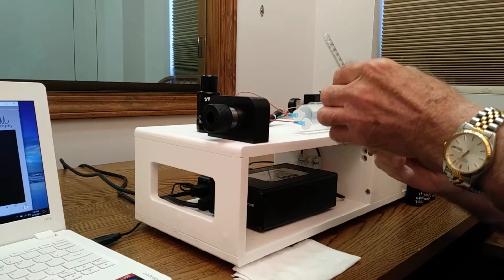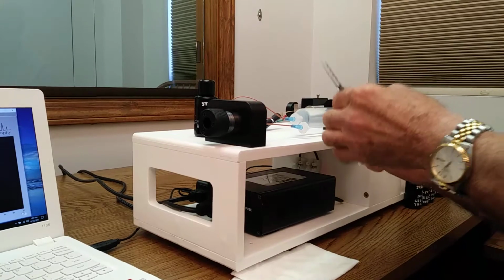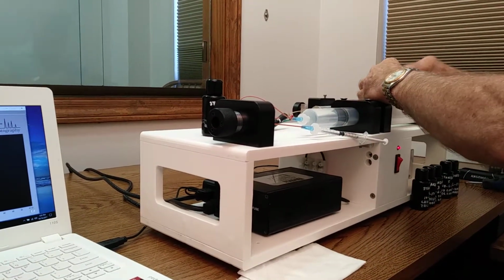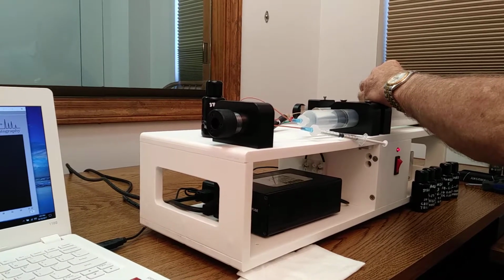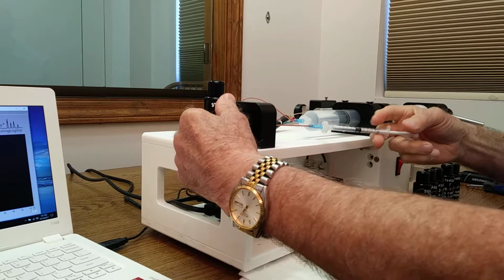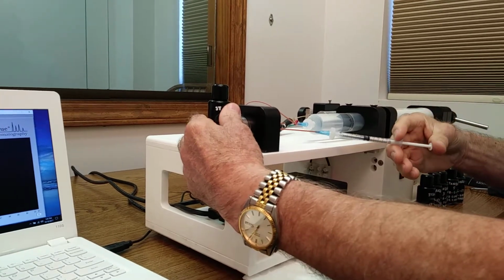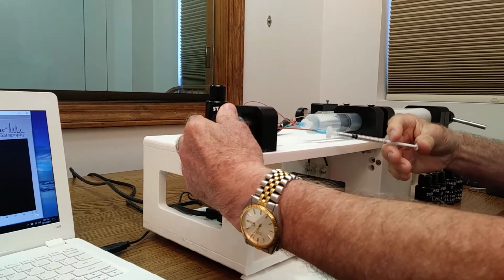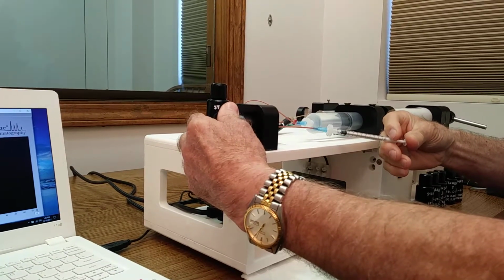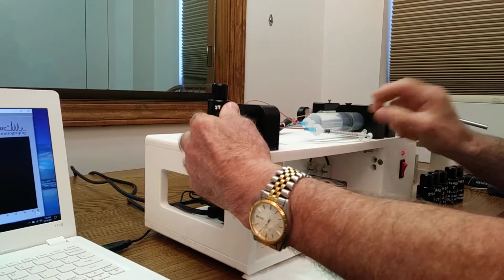Make sure I got the air bubble out of here. Come into here. Again, make sure this is set on 50. Make sure the injection valve is rotated toward us. Carefully fill the loop, stopping before we get to the end.